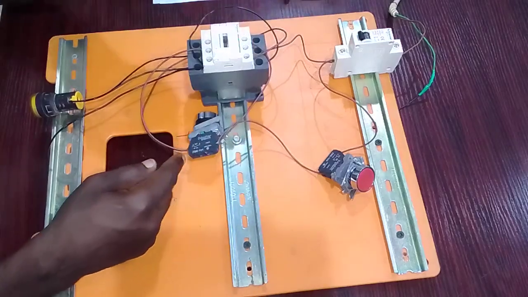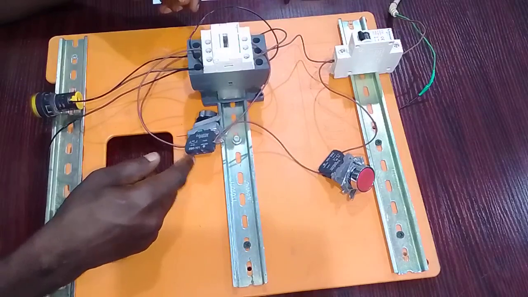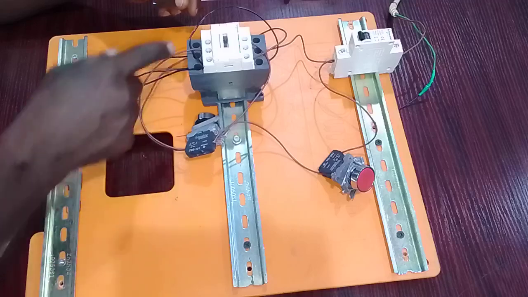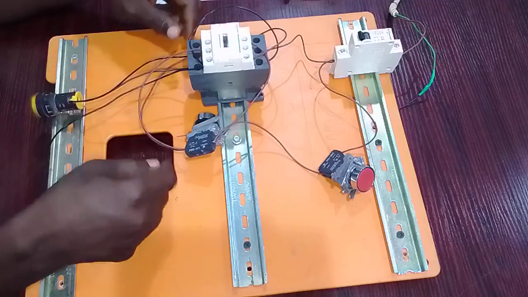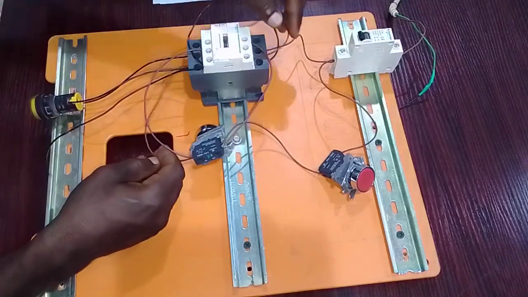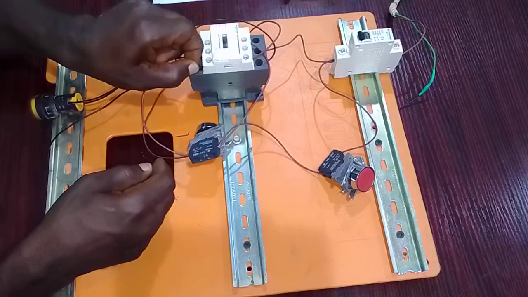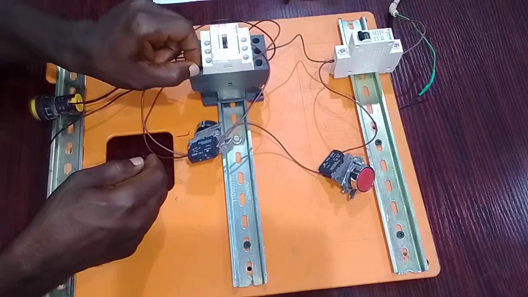From there we have a branch also at the output section between the start push button and the auxiliary contact. Then from there we have our contactor going into the coil. Here we have our neutral connected to A2.